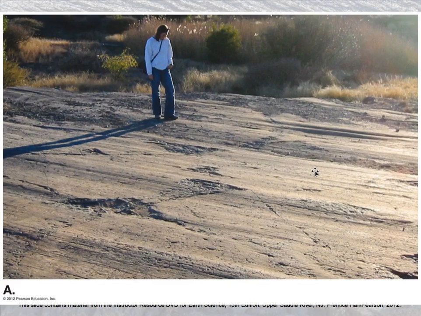And lastly, the fourth linchpin, or the fourth piece of compelling evidence that Wegener cited, was the presence of glacially striated or glacially eroded rock on many of the continents in the southern hemisphere, that is South America, Africa, Australia, and India, as well as on the Antarctic continent.